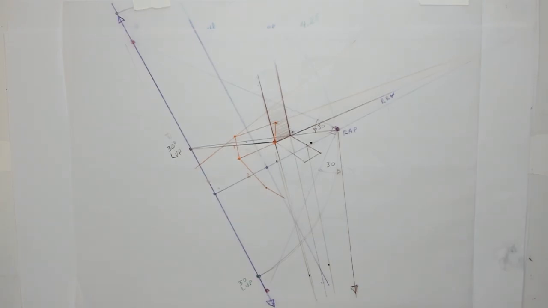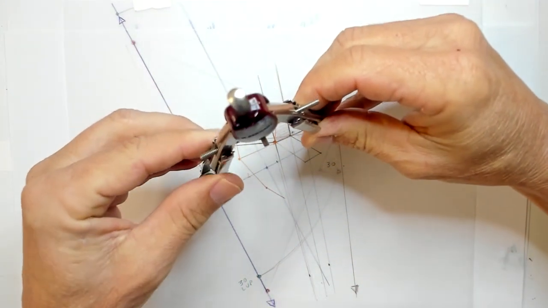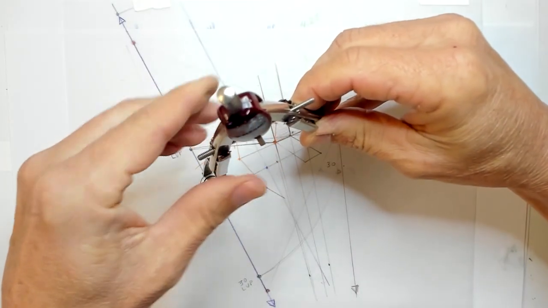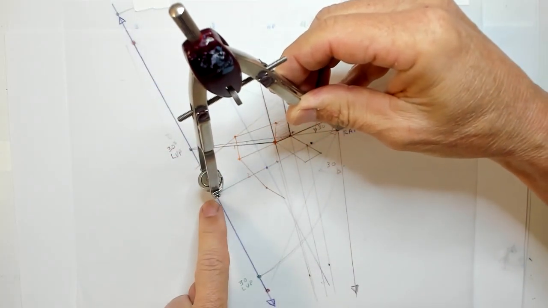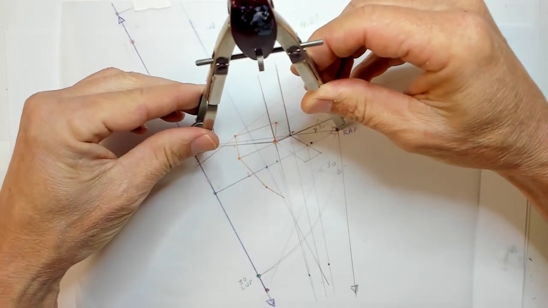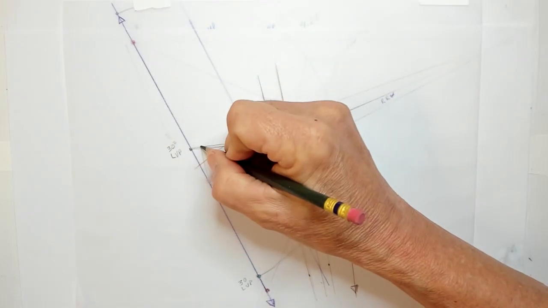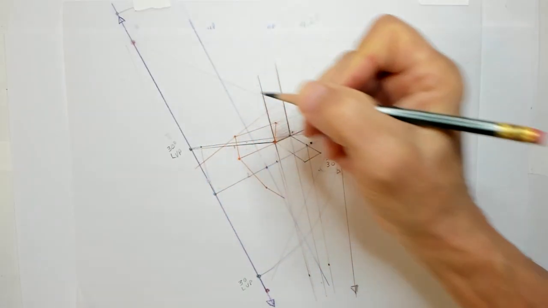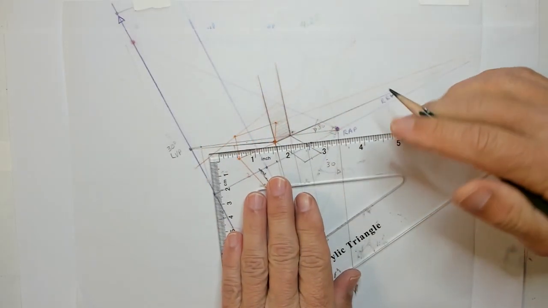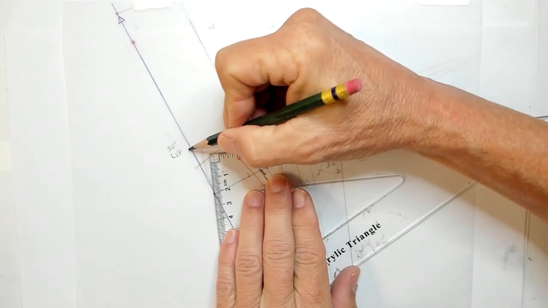Or you can do this. Take the distance between this right axis point and this right reference line and swing it over. Then take a 90-degree angle line from the line that connects the right axis point with this left vanishing point.